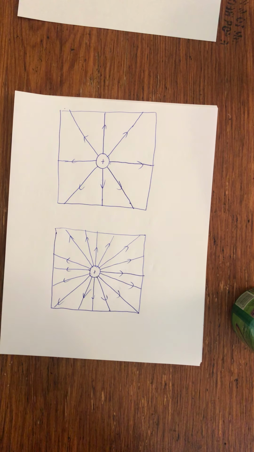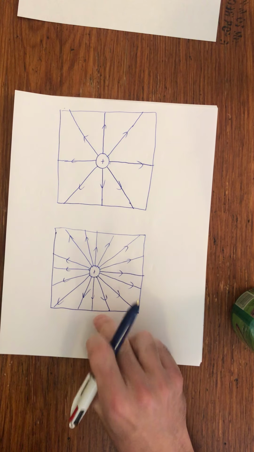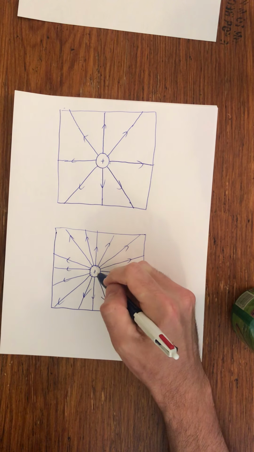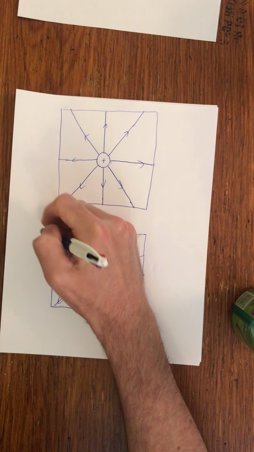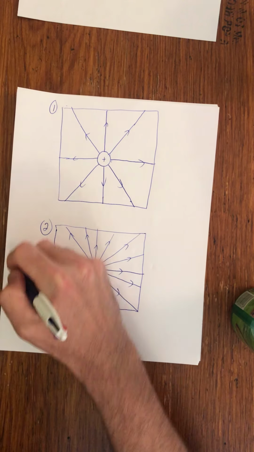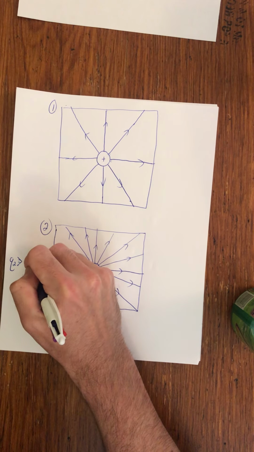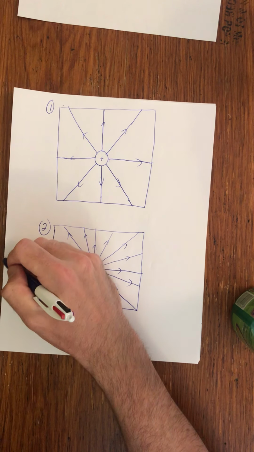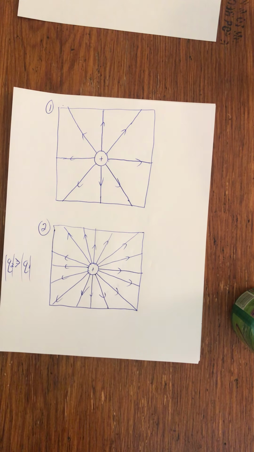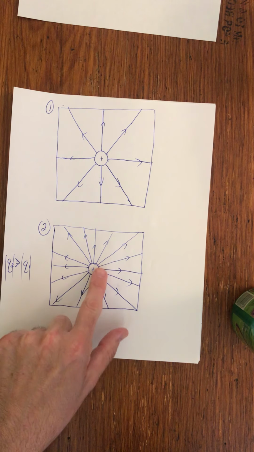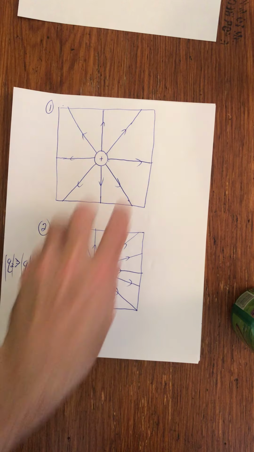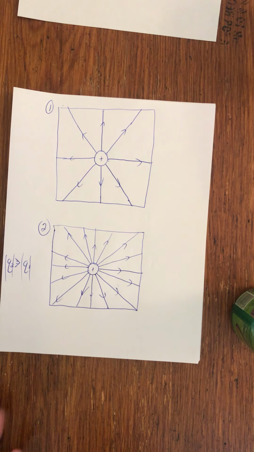Hopefully what you figured out is what this picture here is suggesting is that this source charge, we'll call this picture 2 and this picture 1, this source charge, Q2, is greater than Q1 in terms of its magnitude. They're both positive, but we'll just do that, right? Because this thing is suggesting a stronger field than this one. Why is it suggesting a stronger field? And it's not just because there are more lines.